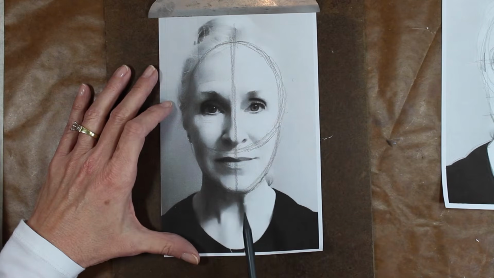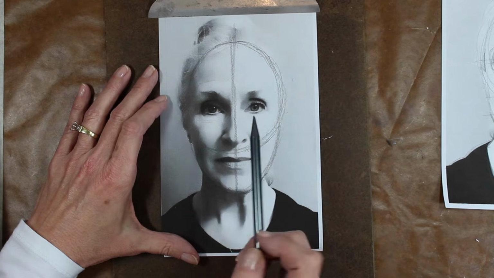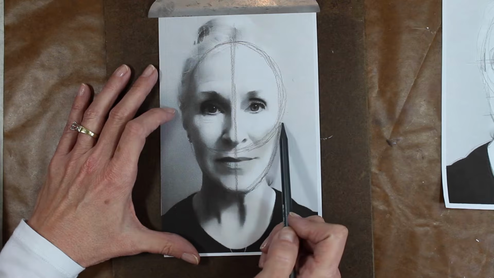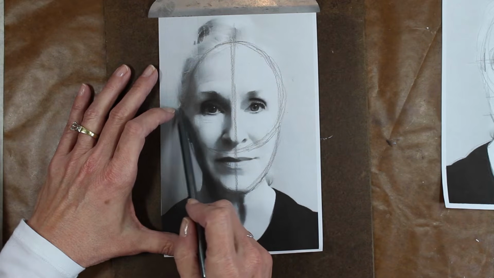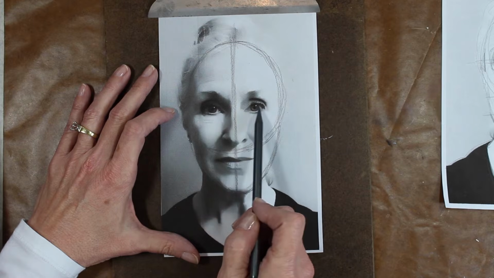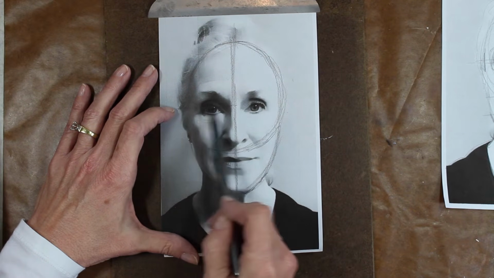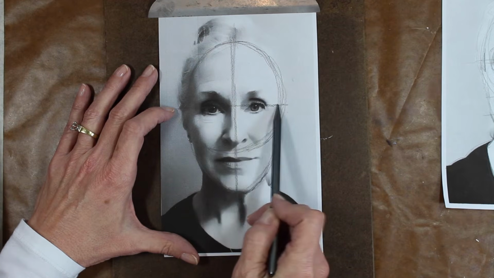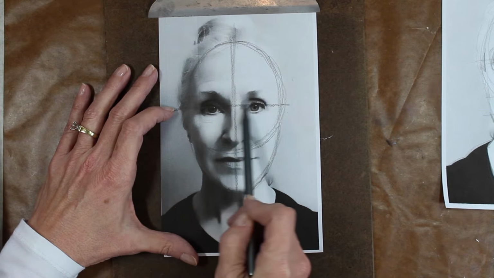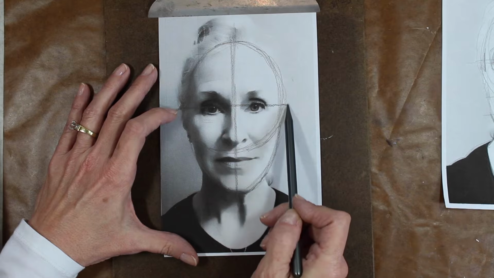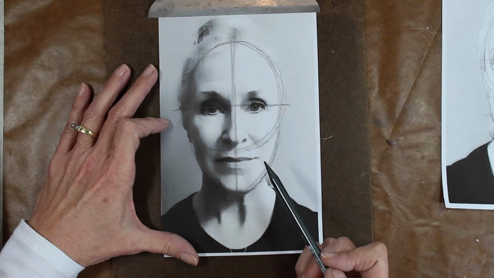Now we're going to add our horizontal midlines. The first one, if you look on your photo and you can see the top of your ear, the top of your ear lines up with the middle of your eye. It's pretty amazing. So you're going to draw a line across the middle of your eye, and it goes to the tops of your ears.